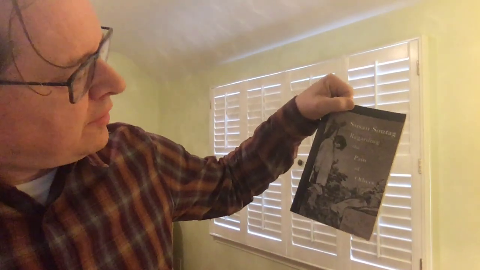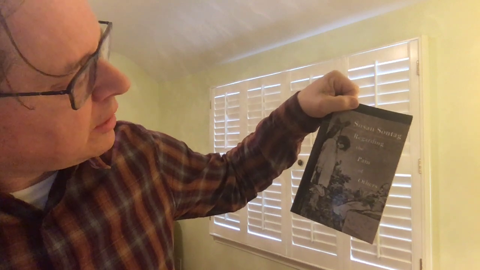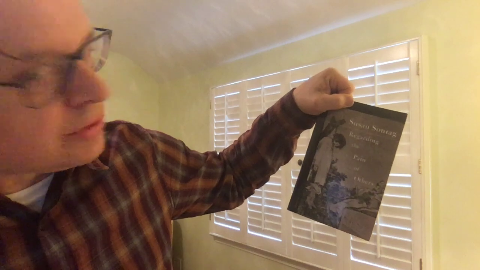The larger theme of this book is pain, of course, and photographic depictions of pain, and how that is supposed to make people feel. The cover of your book has a depiction of the war in Spain, I believe the Napoleonic War, which caused a lot of casualties.